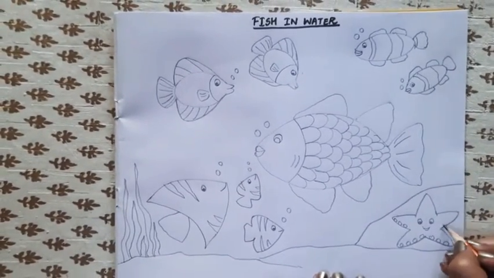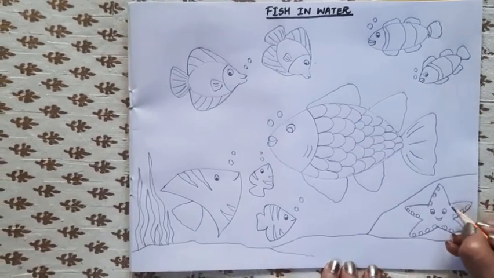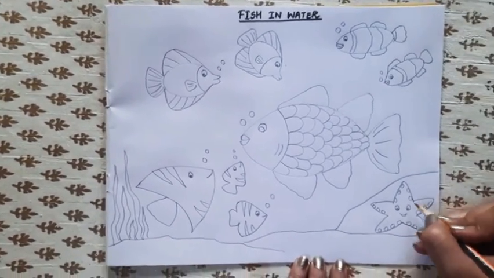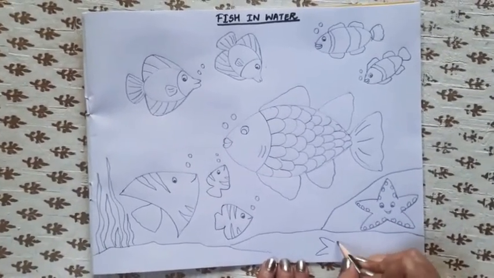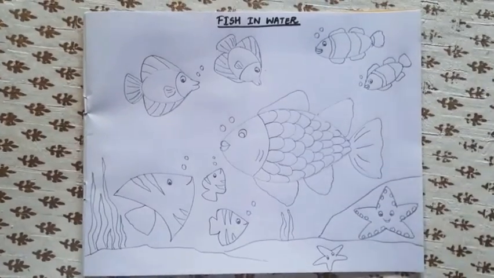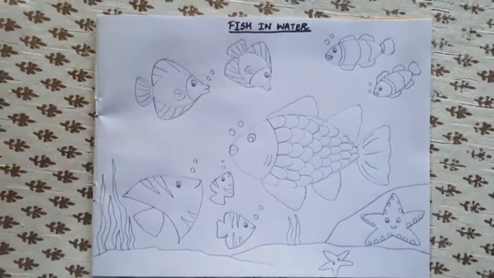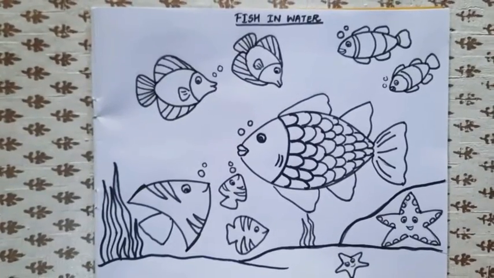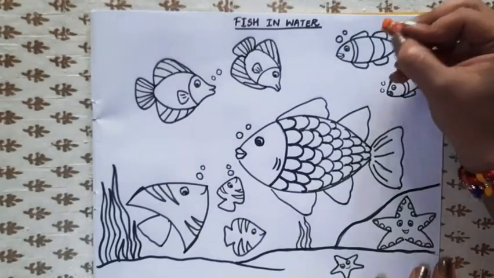They are all colorful. So when we color, we are going to make it very, very colorful. You want to add another starfish, you may do. Time to color it. Let's outline first. Okay, so now the outlining is done and it's time to color our fish friends.